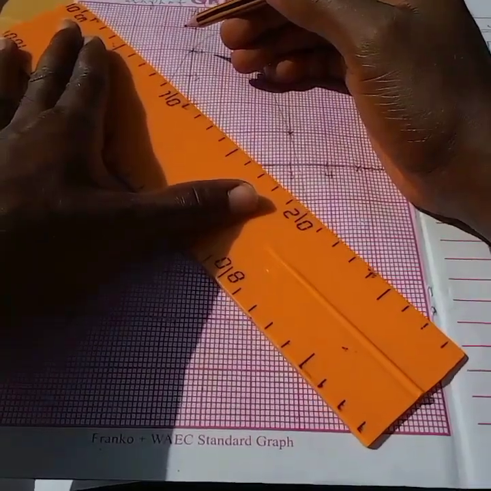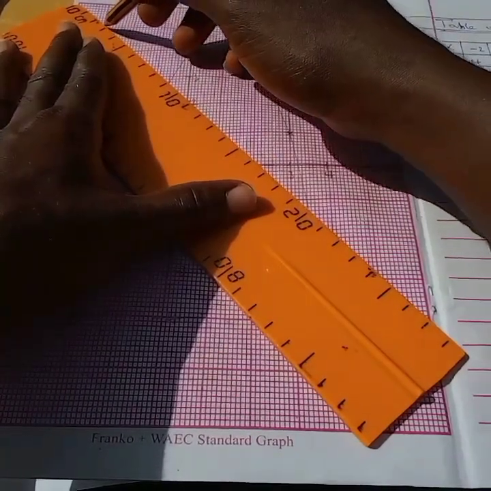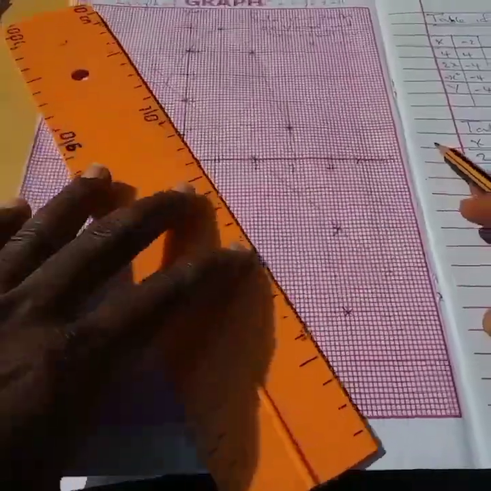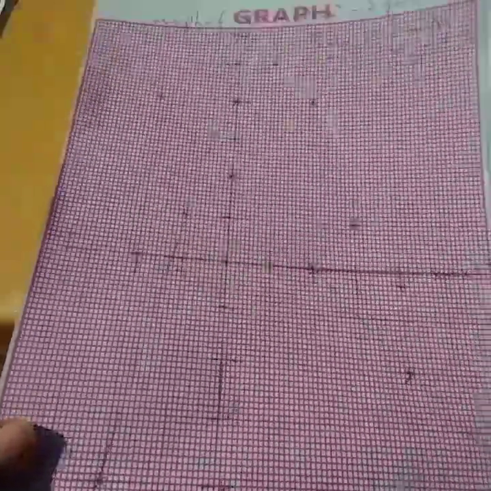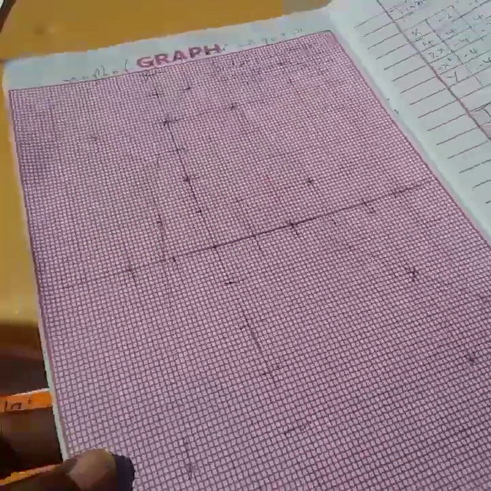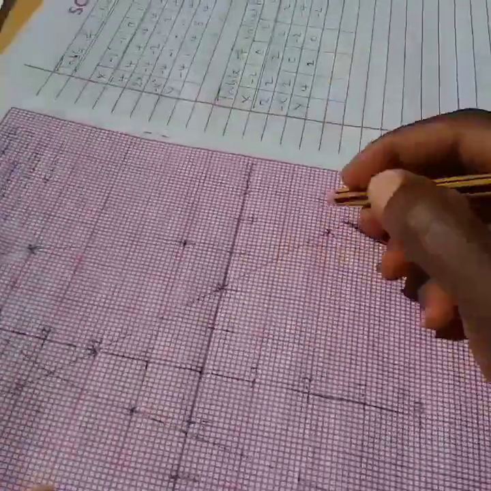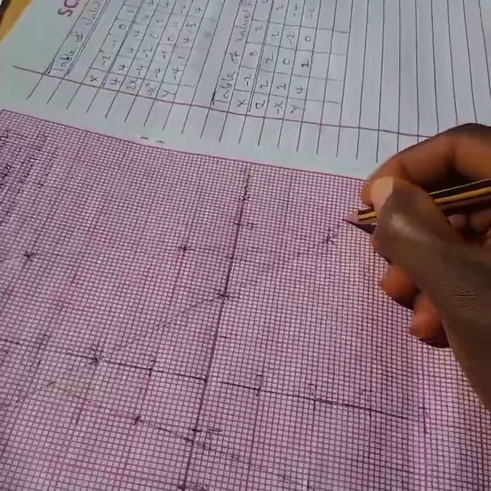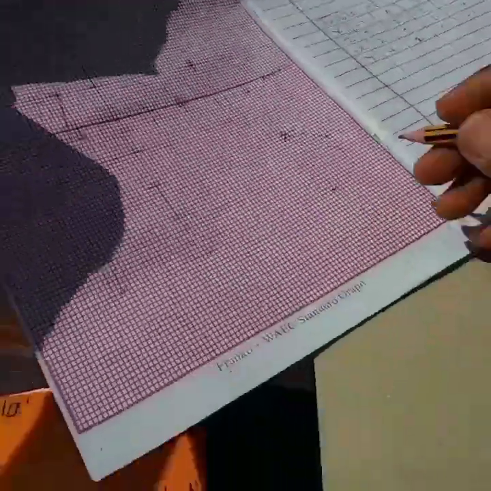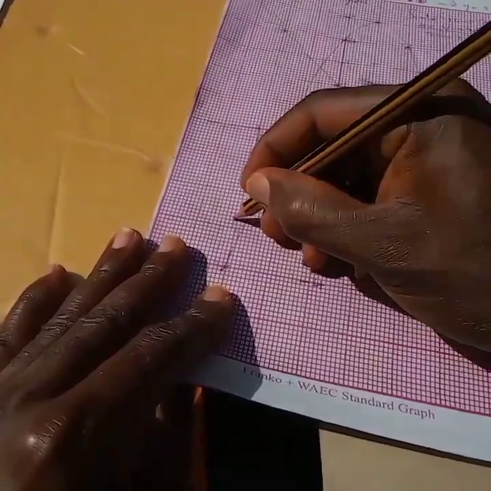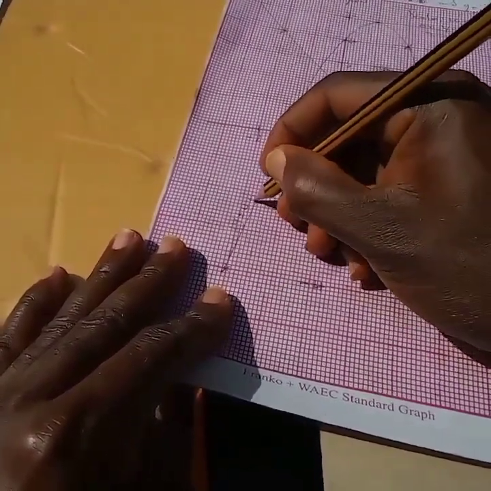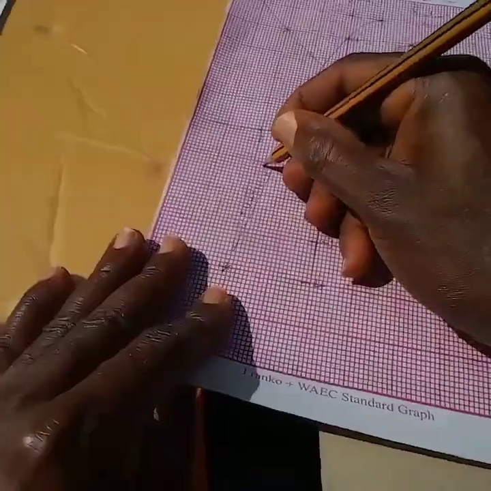So make sure they are connected. All right, I think you can see that very clearly. So we have been able to make the linear graph as well. This is the graph of y equals 2 minus x, and this is a curve representing y equals 4 plus 2x minus x squared.